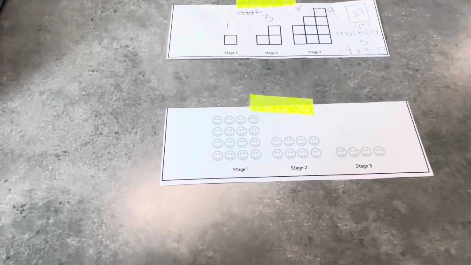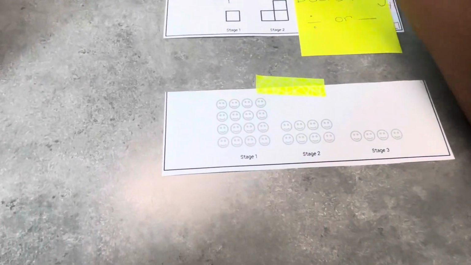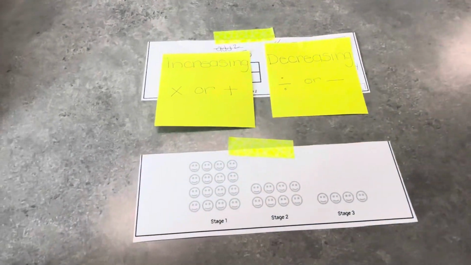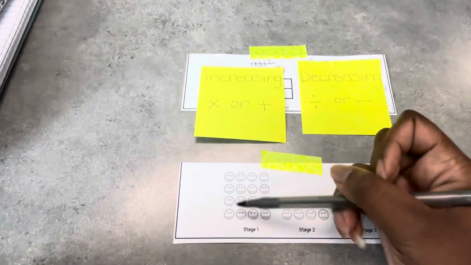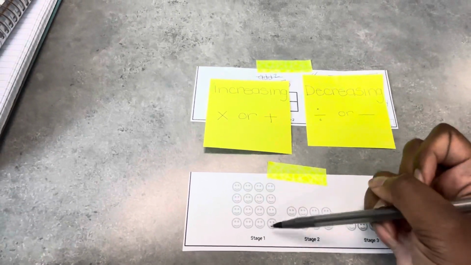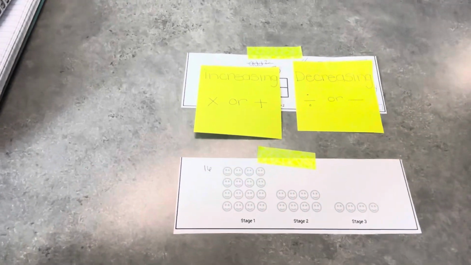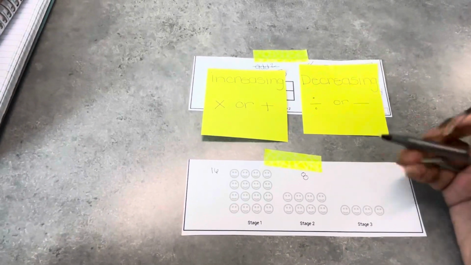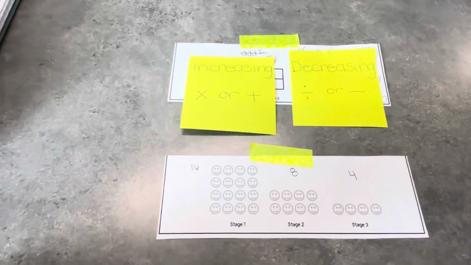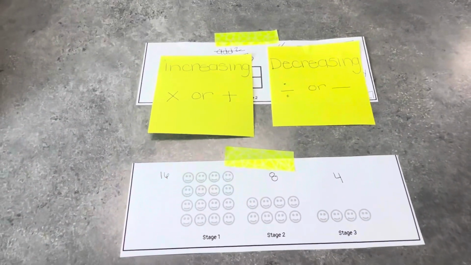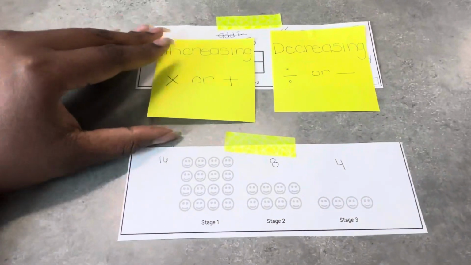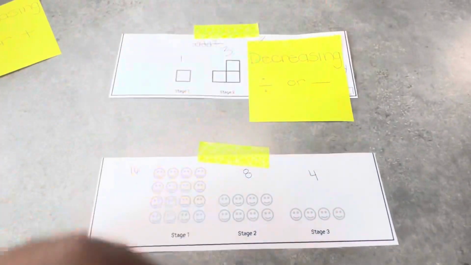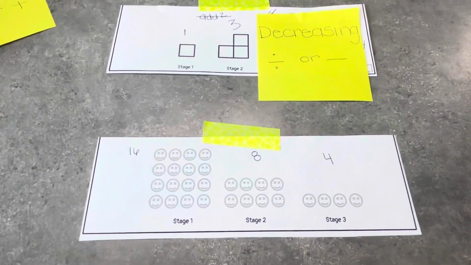We're going to look at the next one. We're going to still put these back up here, increasing or decreasing. Now, I'm going to count them up just so I can see. So I see I have 4, 8, 12, 16 smiley faces here. In the next one, I see that I have 8 smiley faces, and now I have 4 smiley faces. Now, when I look here, I notice that my numbers are actually decreasing or going down. So my rule is going to be either division or subtraction, okay?